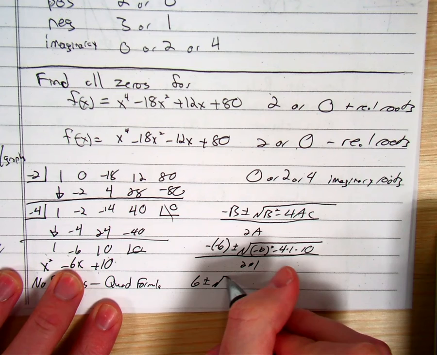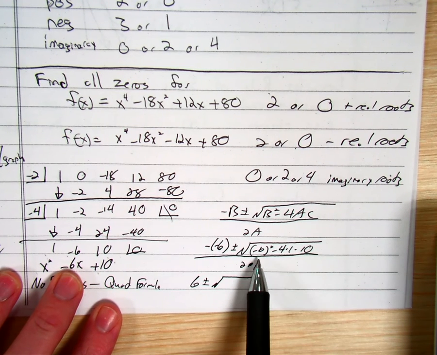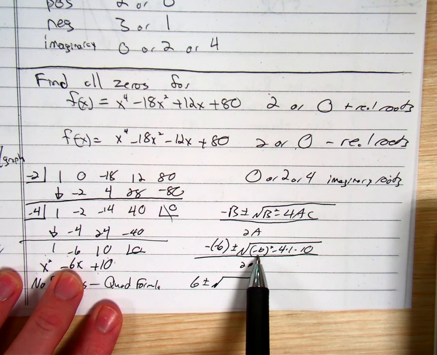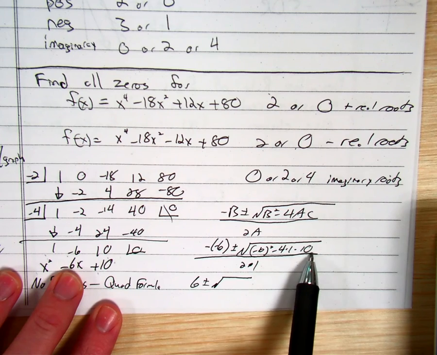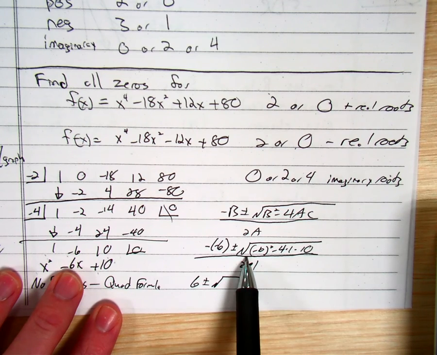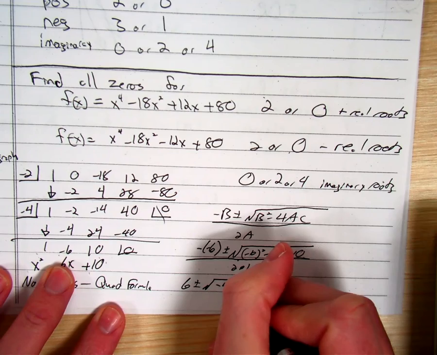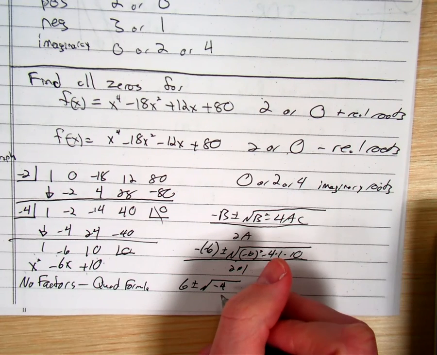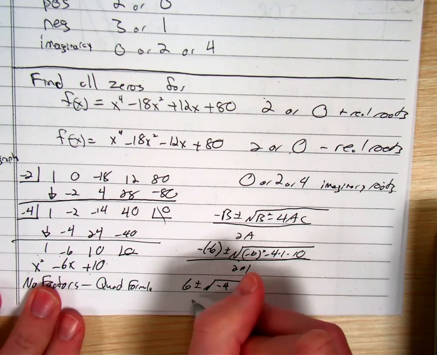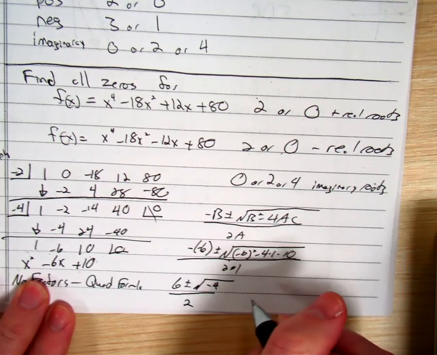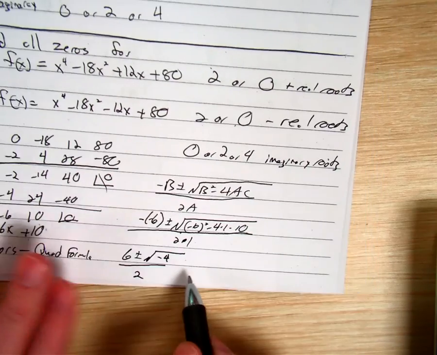Alright, negative of a negative is going to be a positive 6. Plus minus. What do we got going on under there? Negative 6 squared is 36. Positive 36. 4 times 1 times 10, that's 40. 36 minus 40, negative 4, because that's where we're getting our imaginary from. Negative 4. Okay, so over 2, we're going to do that square root.